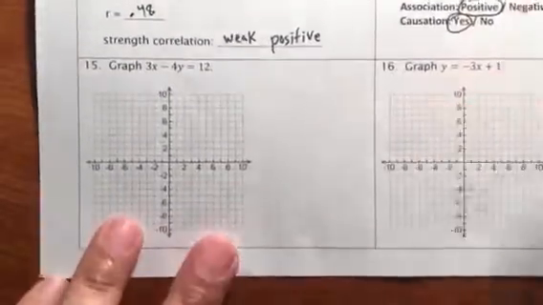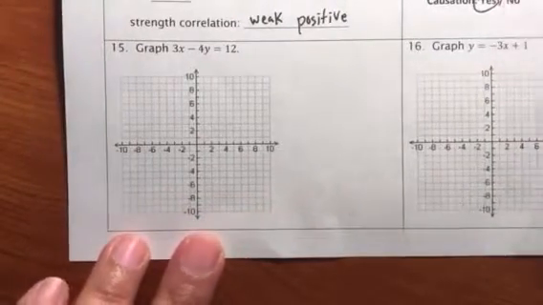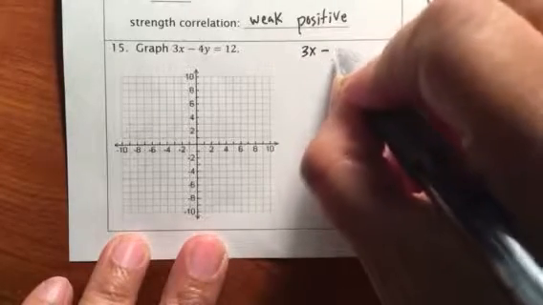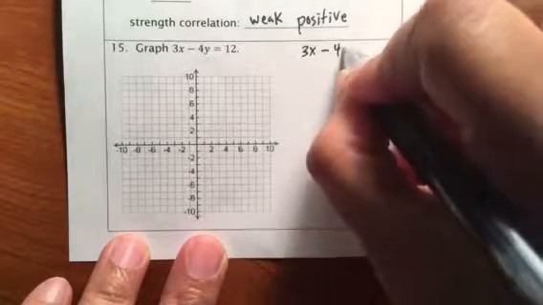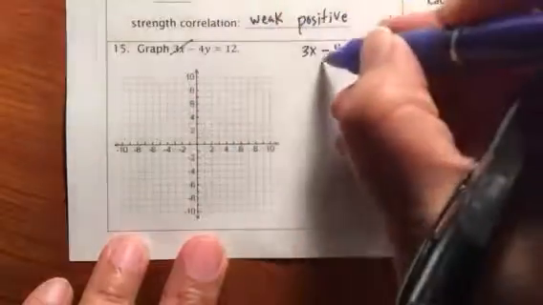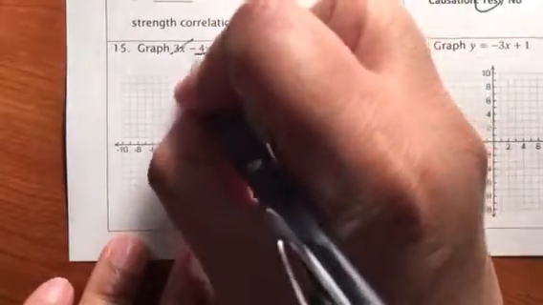Okay, so number 15. This is very similar to number 3. So if you'll remember, this is where I told y'all to write the equation twice. And what we'll do is we'll cancel out the x and we'll cancel out the y on the other. So I'm going to divide by -4.